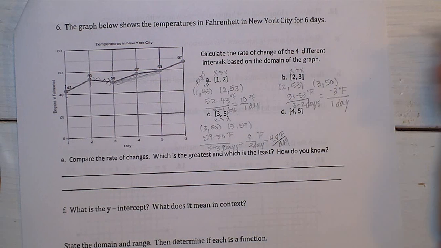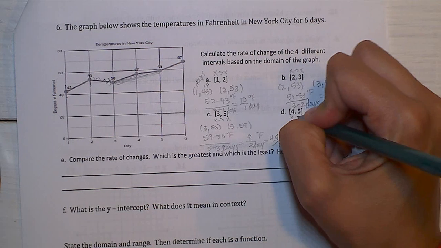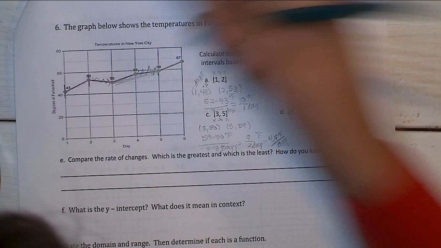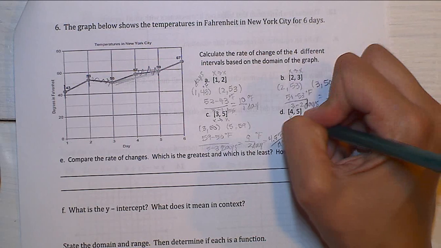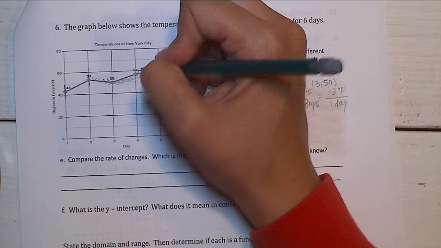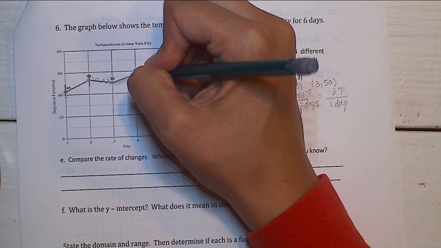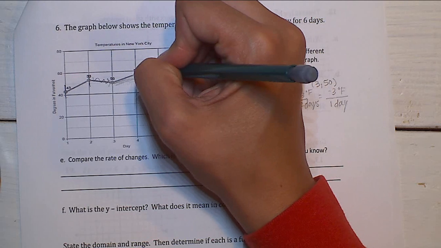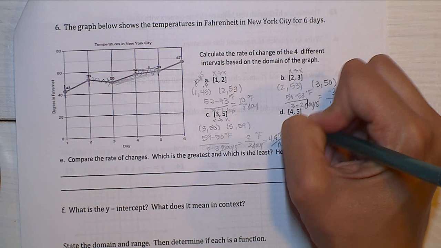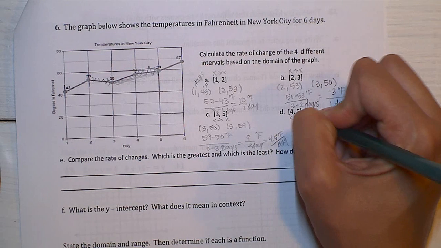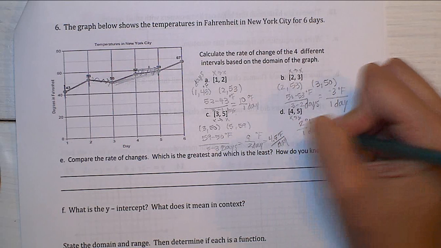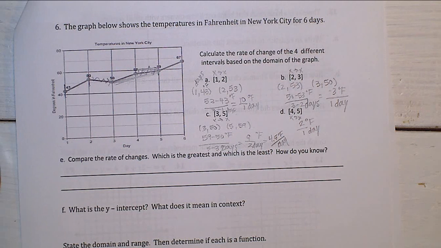So then we do 4 to 5, which is just this little piece here. I'm going to show you how to do it on the graph. If you notice, we go up 2 to 59 over 1. So that's 2 over 1, so 2 degrees Fahrenheit per day. So you can always do it, count it on the graph. Some of them are not as easy to count on the graph because they have all these wonky decimals and then you can't do it.